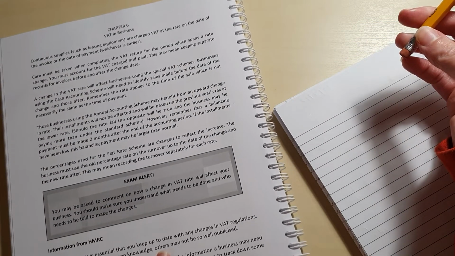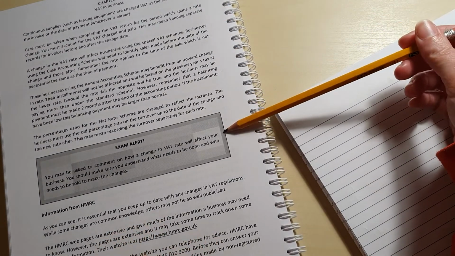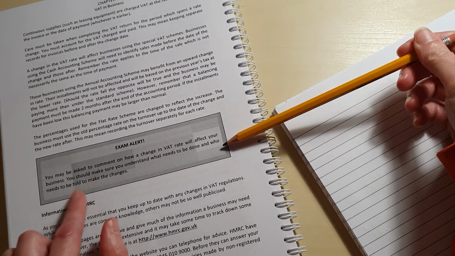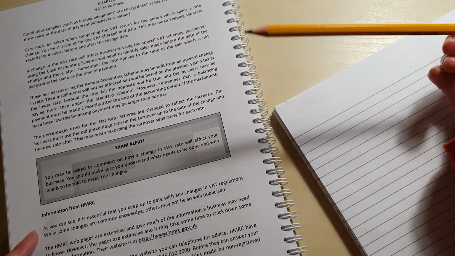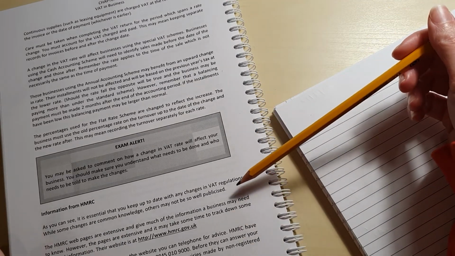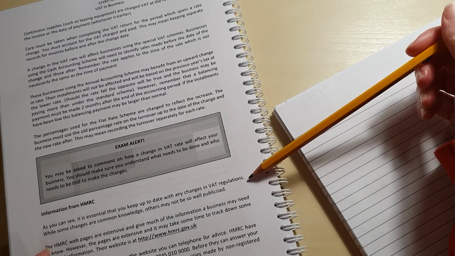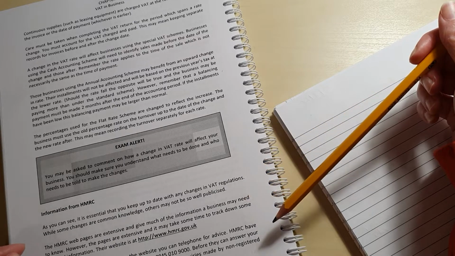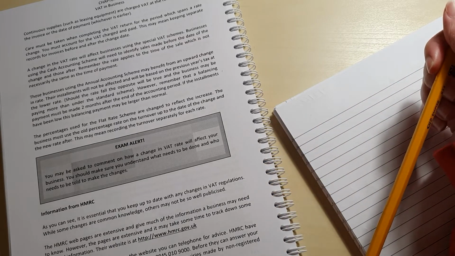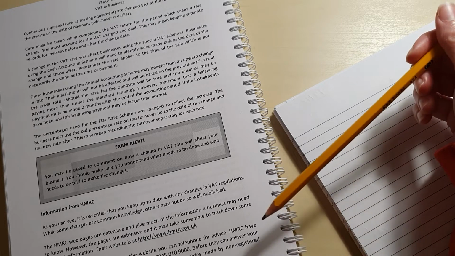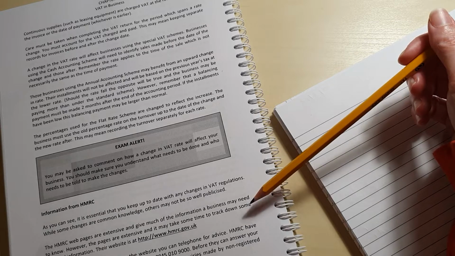Examiner, you may be asked to comment on how a change in VAT rate will affect your business. You should make sure you understand what needs to be done and who needs to be told to make the changes. Information from HMRC. As you can see, it is essential you keep up to date with any changes in VAT regulations. While some changes are common knowledge, others may not be so well publicised. The HMRC web pages are extensive and give much of the information a business may need to know. However, the pages are extensive and it may take some time to track down some technical information.